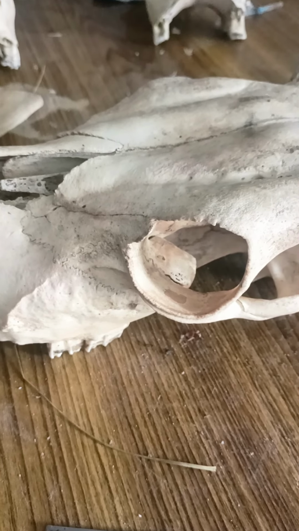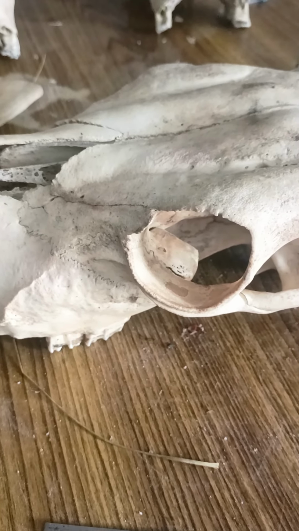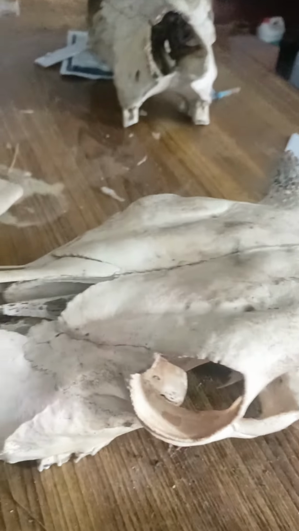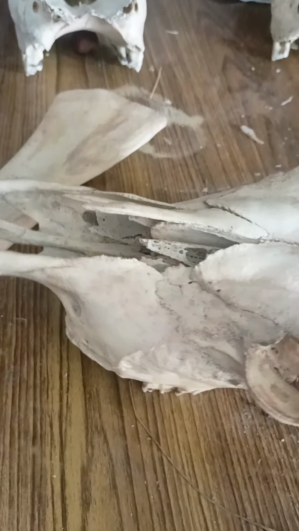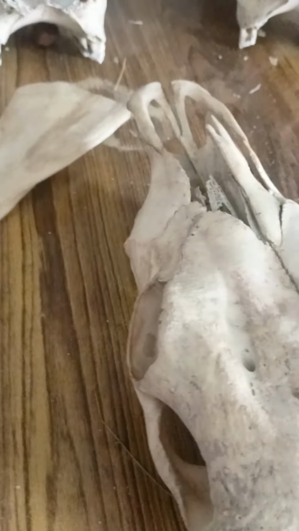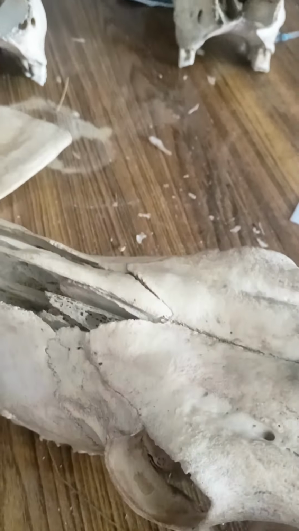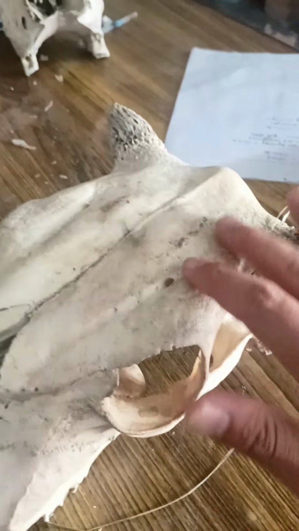The skull of cattle is broadly classified into two parts: the cranial bone and the facial bone. The cranial bone forms the cranial cavity, and the facial bone forms the facial structure. Okay, the facial bone, cranial bone consists of bones like frontal bone.